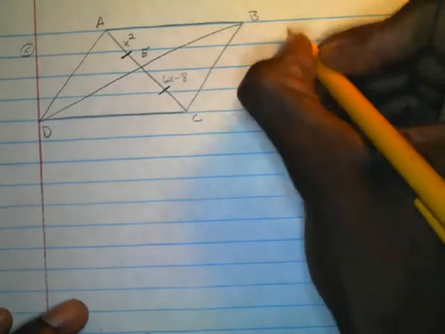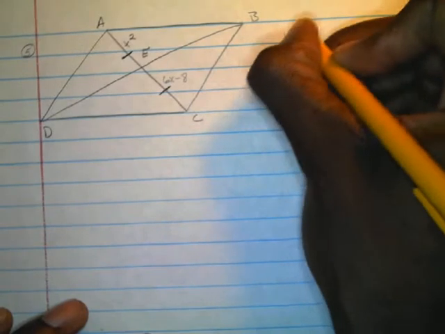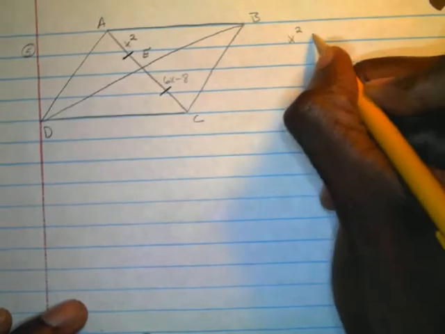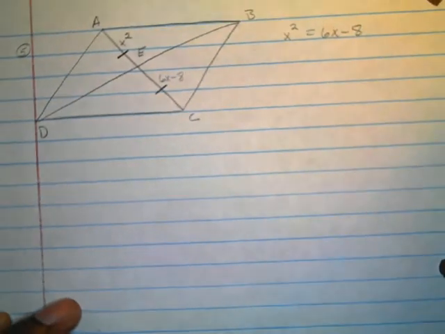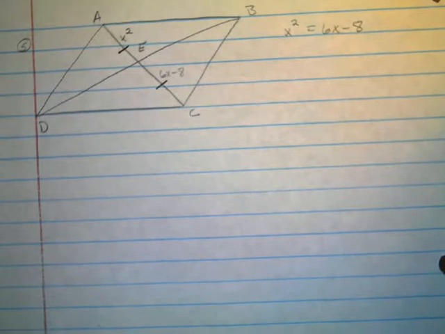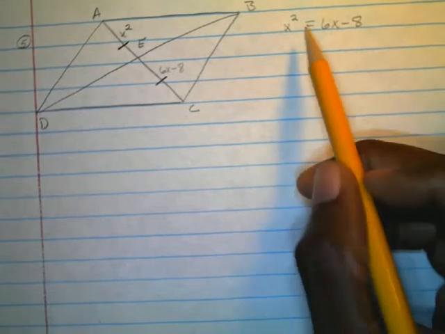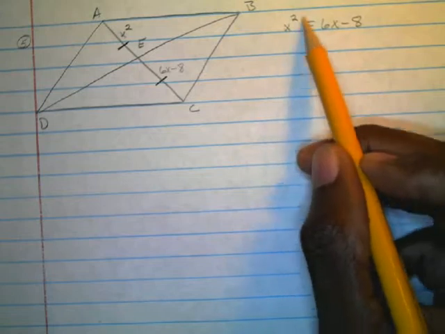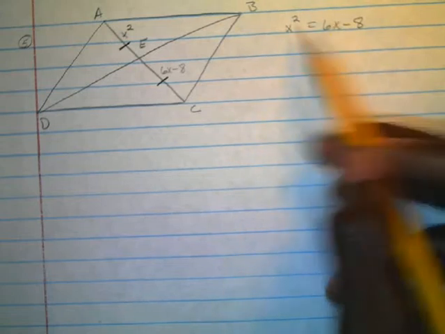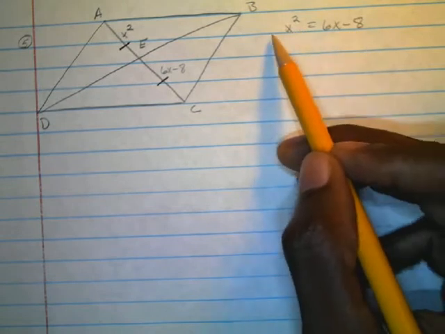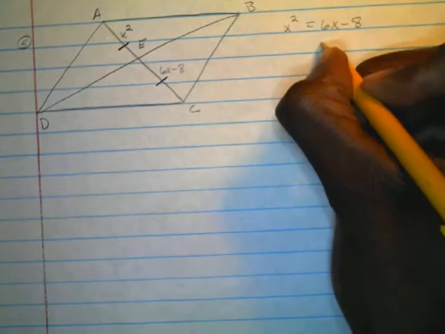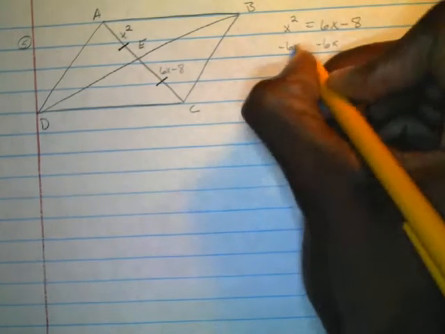Okay, so that means that when I write my equation now, x squared must be equal to 6x minus 8. Alright, now here's the challenge, solving for x. This takes you a little ways back in algebra to quadratics, because you have the x squared. So let's start solving. I'm trying to get everything on one side of the equal sign, so I'm going to subtract 6x first.